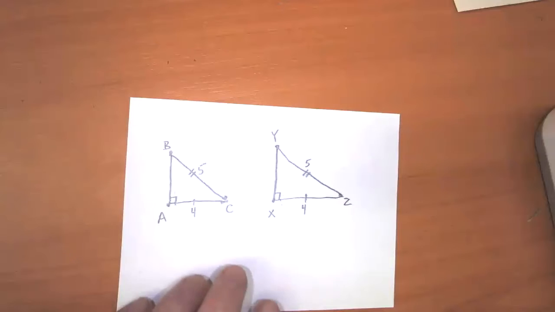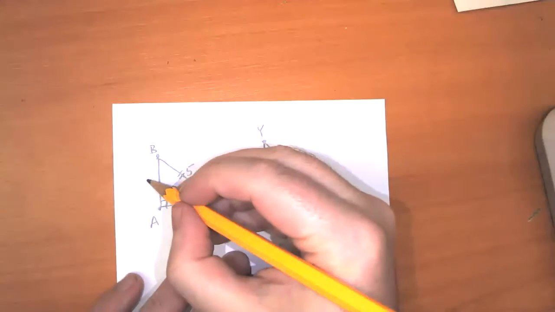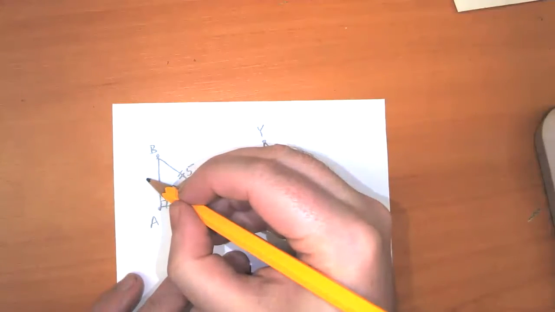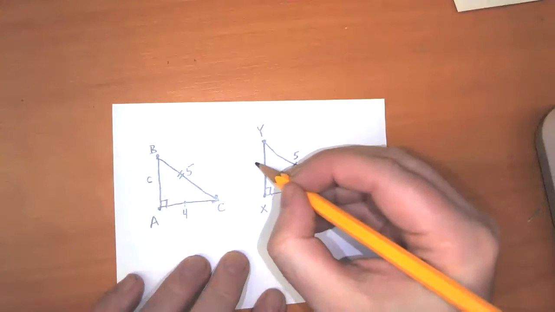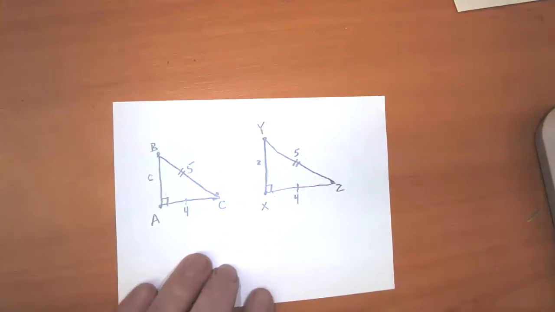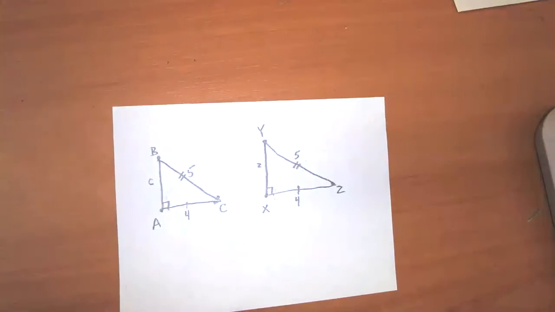So let's ask ourselves, what if I wanted to find, let me call this little c and let me call this little z, and see what can I do to calculate what c and z are equal to? Well, what do we know that lets us calculate things knowing the sides of a right triangle?